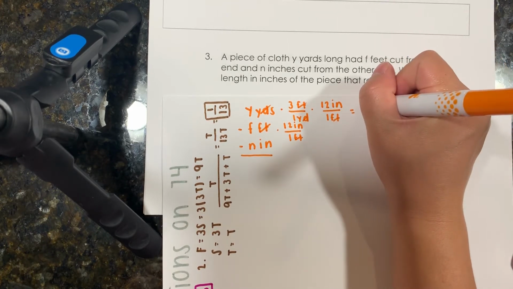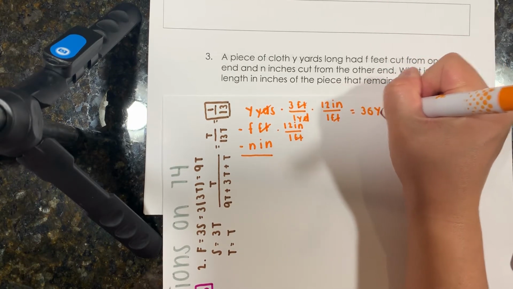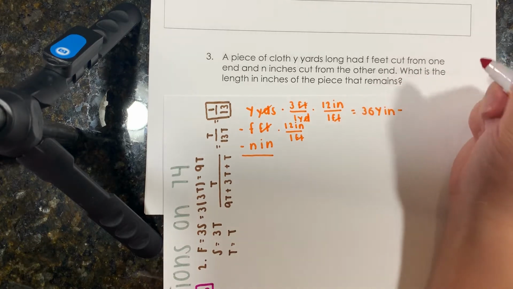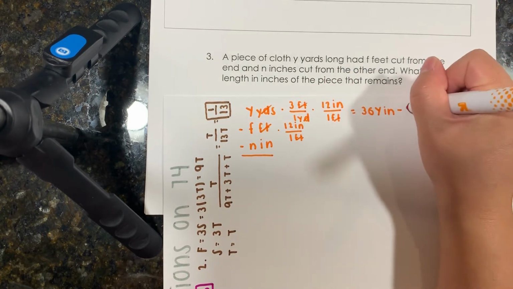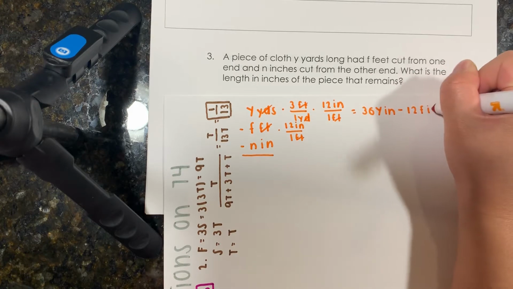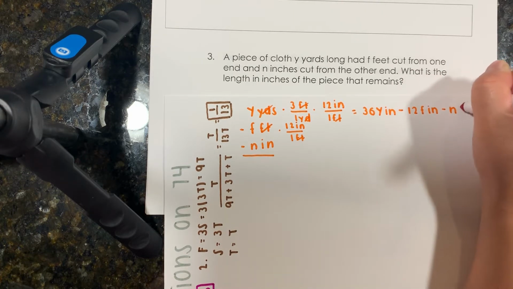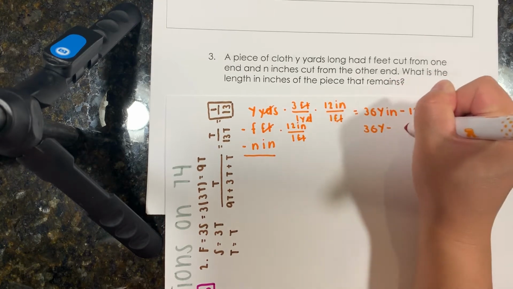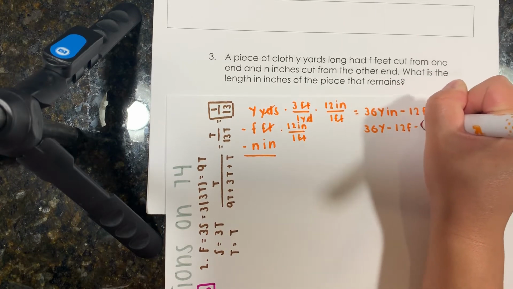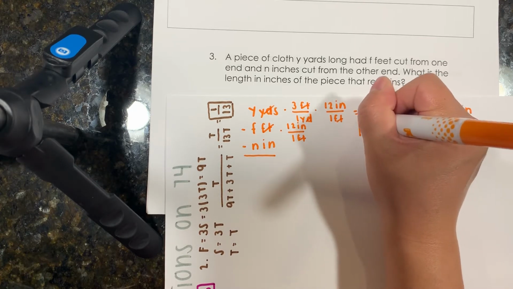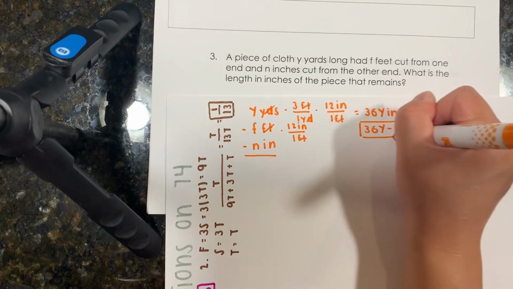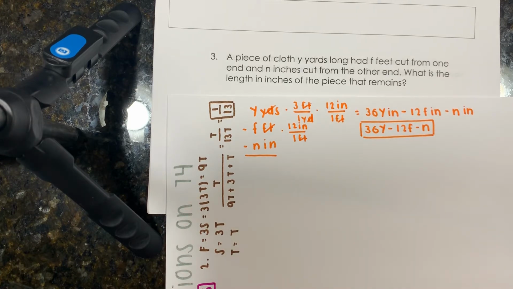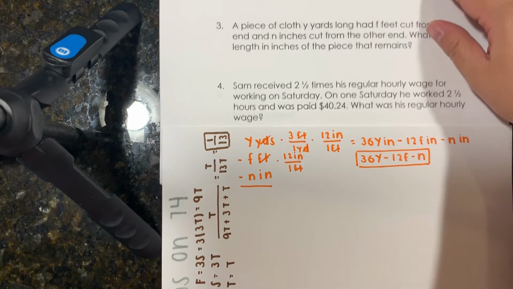So that means I'm starting with 36y inches minus 12f inches minus n inches. So my result should be 36y minus 12f minus n. That would be my resulting cloth, because I started with 36y inches, and I subtracted 12f inches, and then I subtracted the n inches. That's number 3.